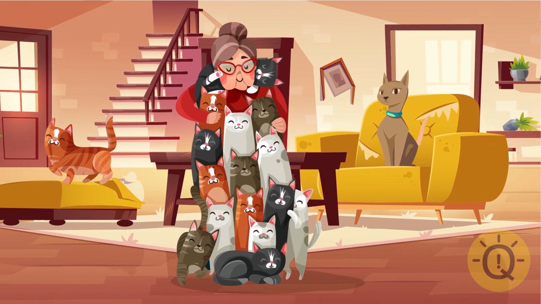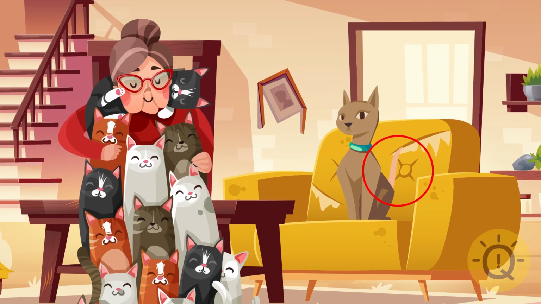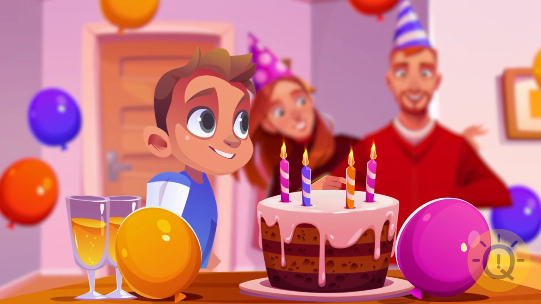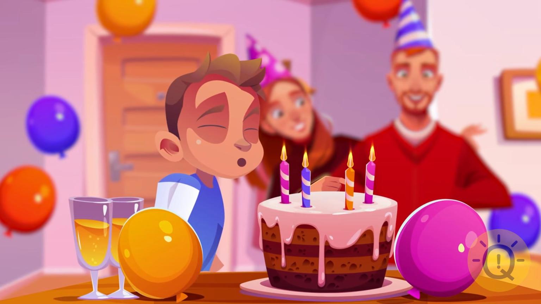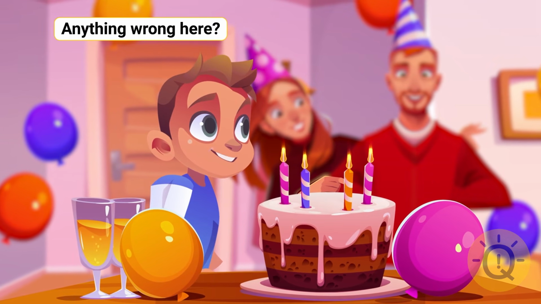This cat is suspicious. It has a dog's tail. Aw, it looks like a small but lovely birthday party. Can there be anything wrong here?